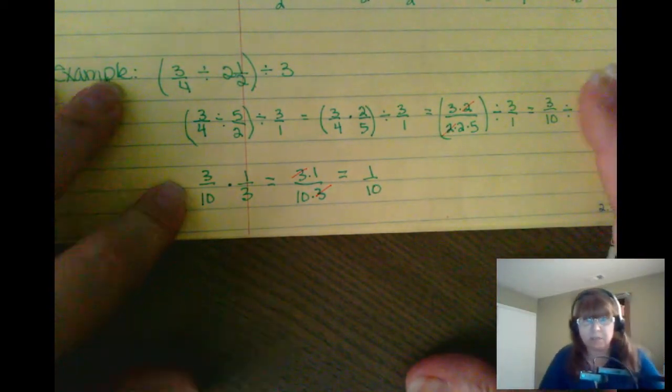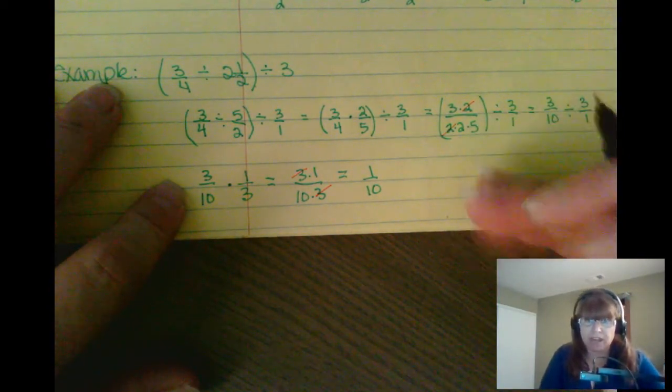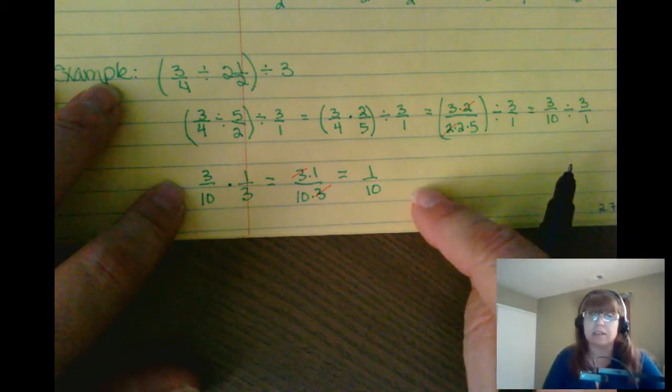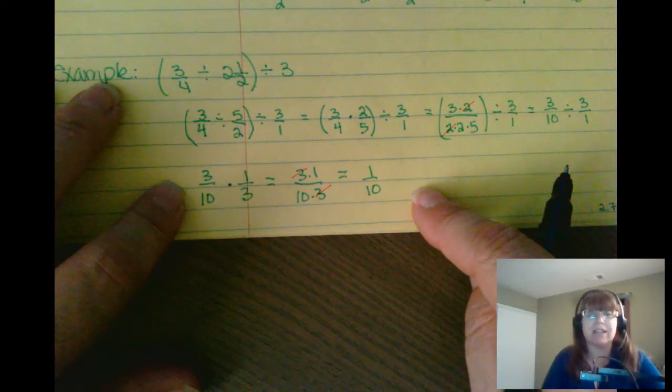Now you do have to stop and think, is this an improper fraction? If it is, I need to change it back to mixed number notation. But this is not. This is a proper fraction, and I can leave it as is.